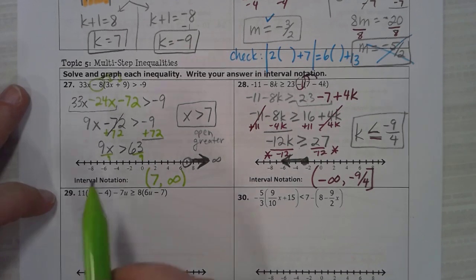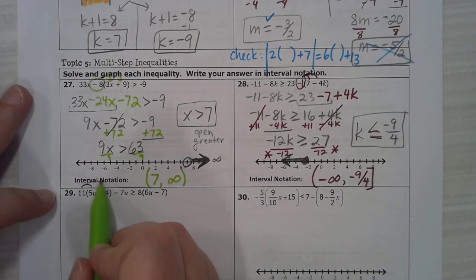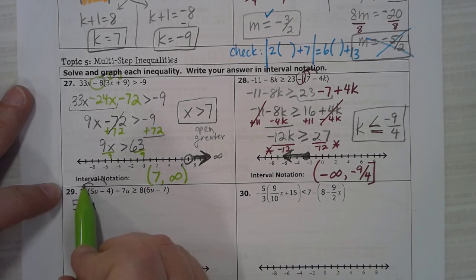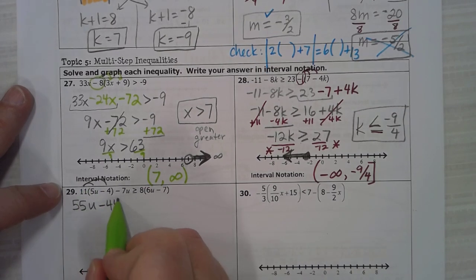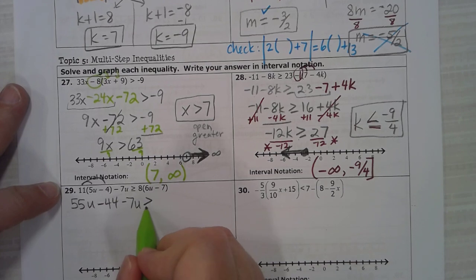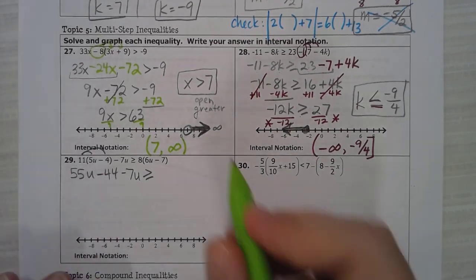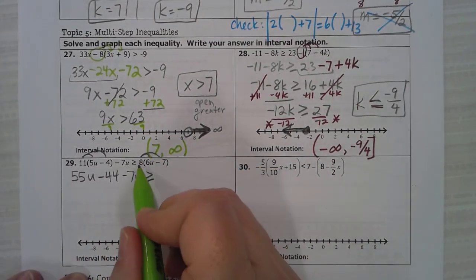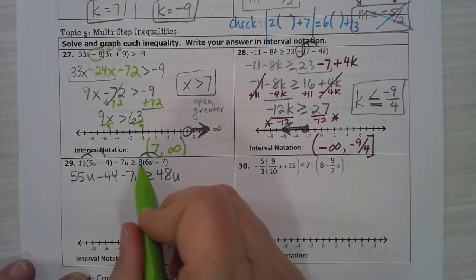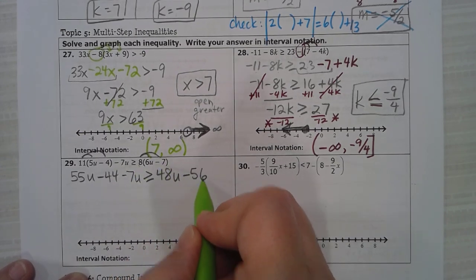All right, so same thing on 27. So I'm going to distribute this 11. 11 times 5 is 55. 11 times 4 is negative 44. Bring down the negative 7. You leave the sign. Distribute over here. 6 times 8 is 48u, and 8 times 7 is 56.